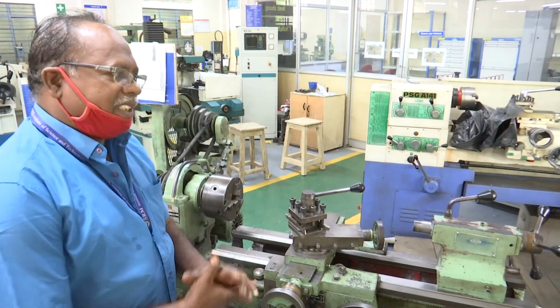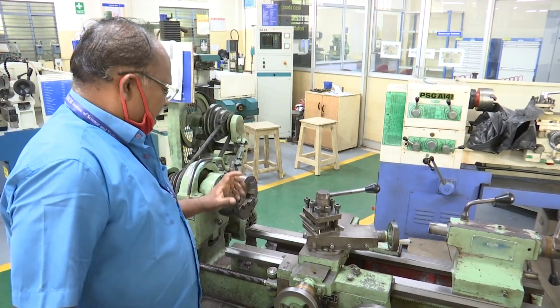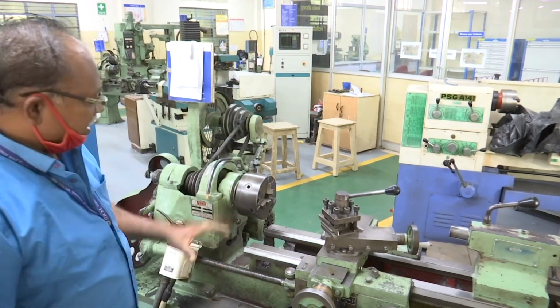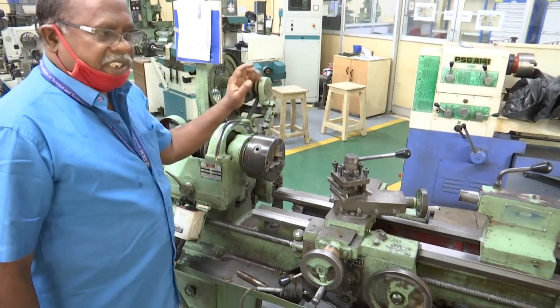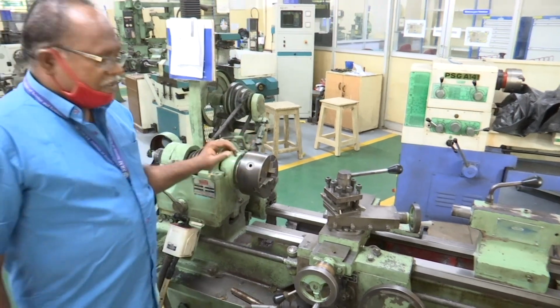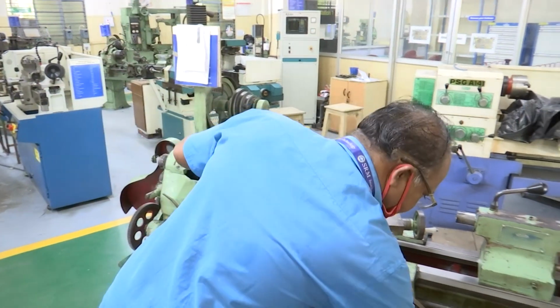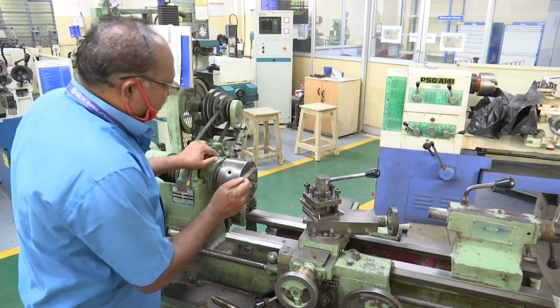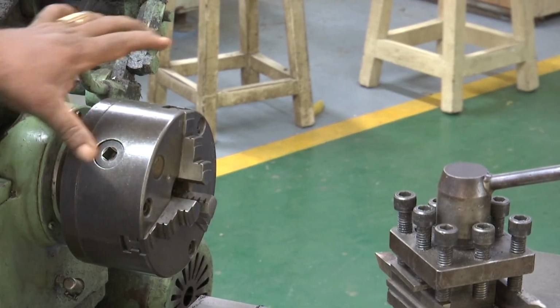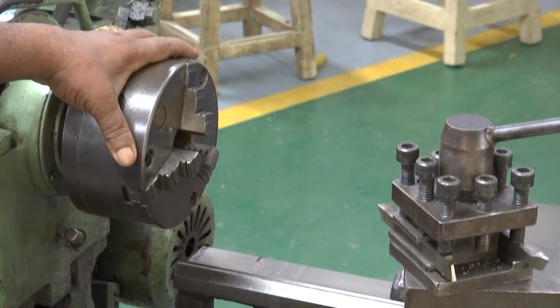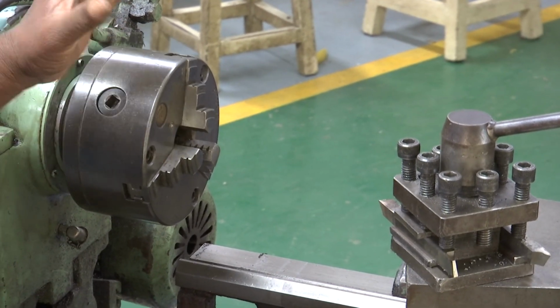Then the accessories, that is the work holding device. There is one type of work holding device that is called the chuck. That is called the lathe chuck. It is available as a three jaw chuck, that is, one jaw, another jaw, three jaws. That is called the three jaw chuck. So that is the self-centering chuck.